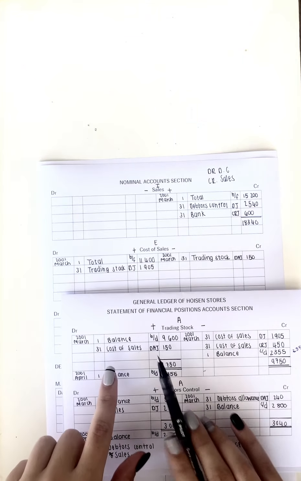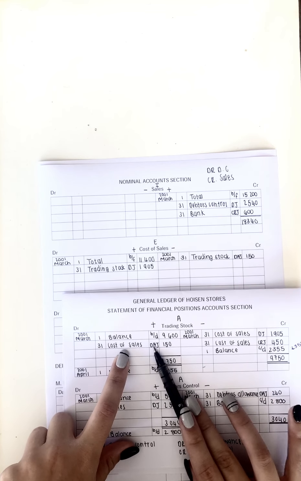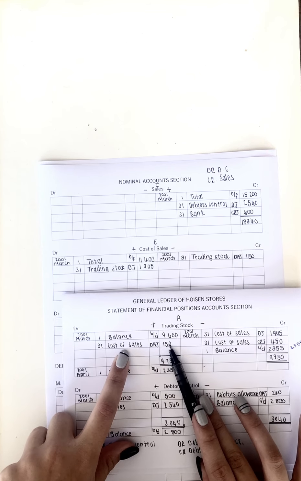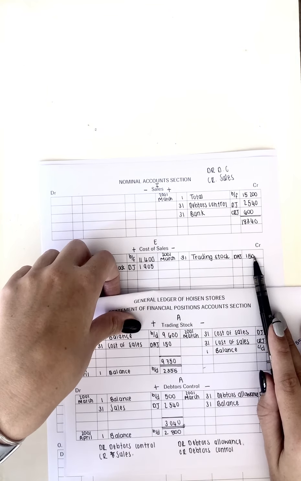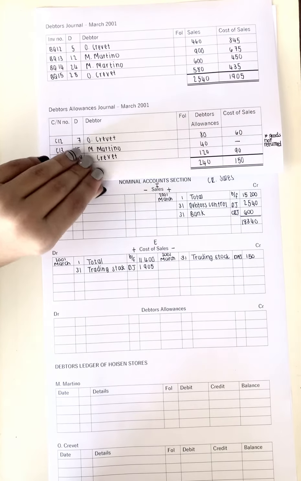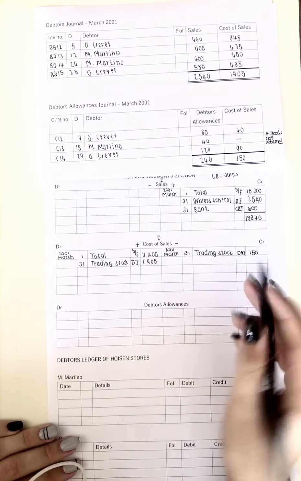Okay, if we look at my trading stock account, this makes sense because on the debit side, I put my cost of sales DAJ 150, and on the credit side of my cost of sales, I put it again of 150. So there's my double entry. Then, is that all? No.